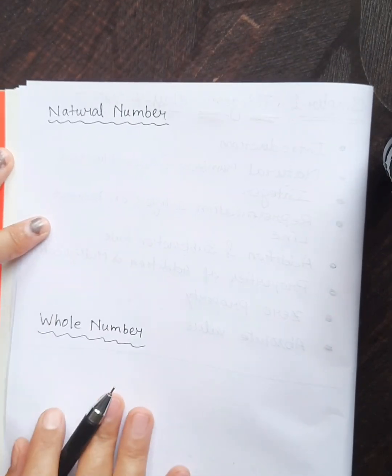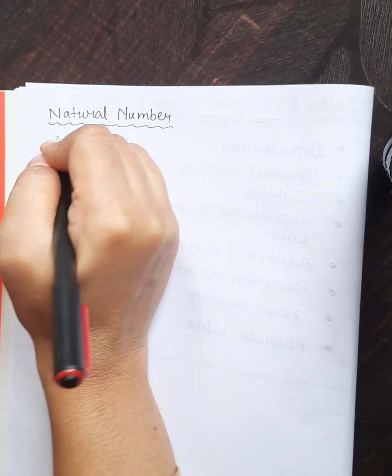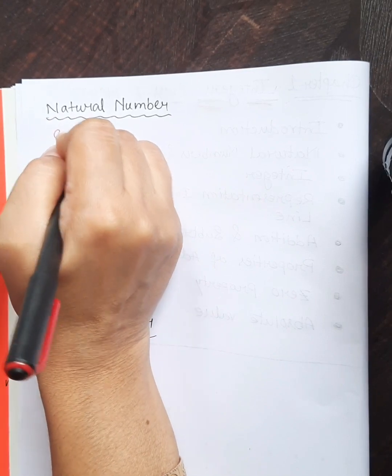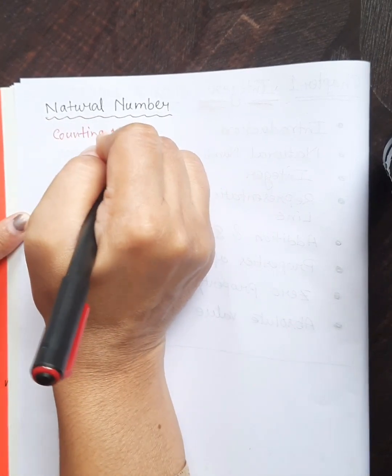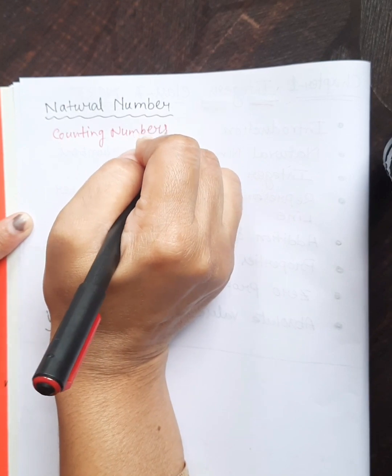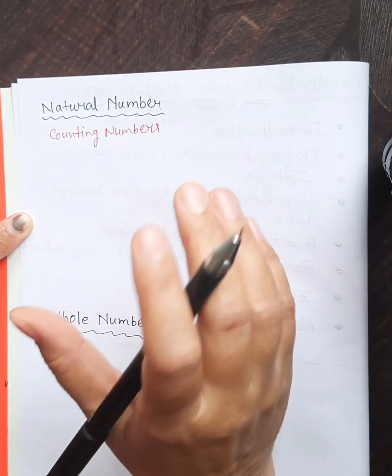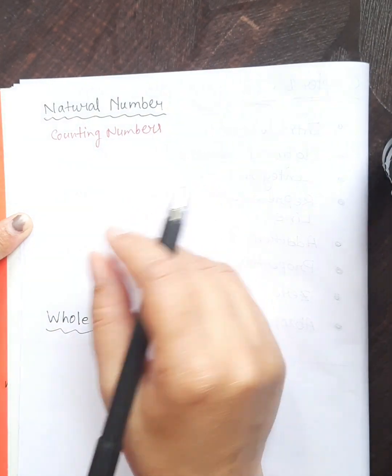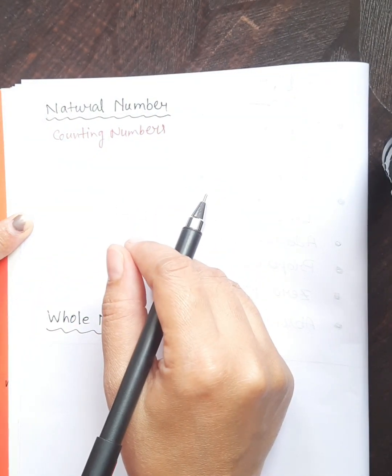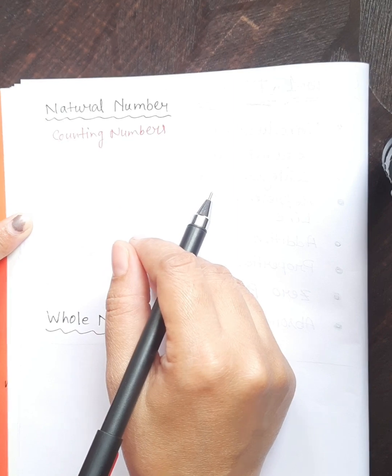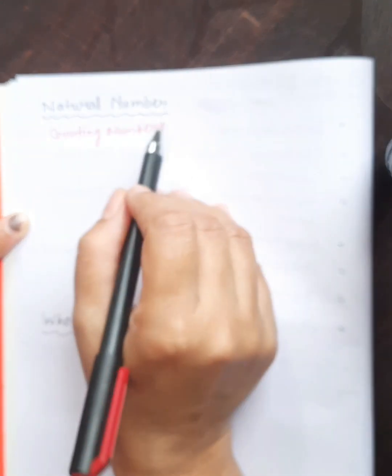So what is a natural number? Natural numbers means counting numbers. Counting numbers means the numbers which we use for counting any object. Those are called counting numbers, and counting numbers means natural numbers.